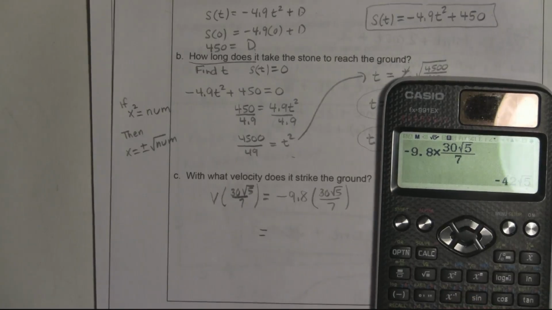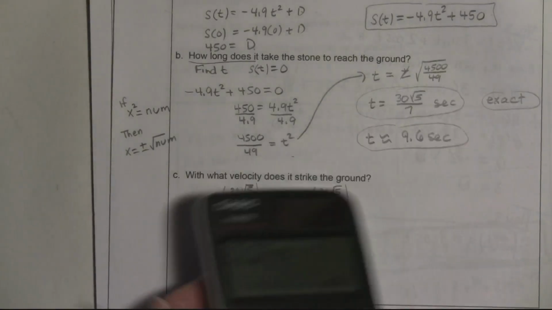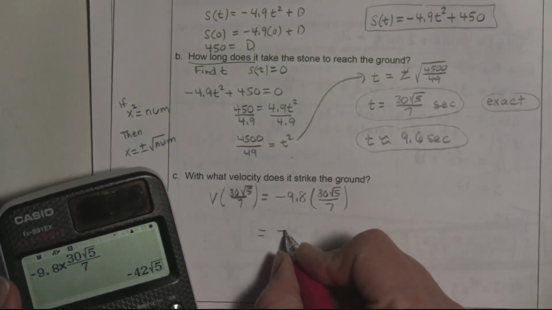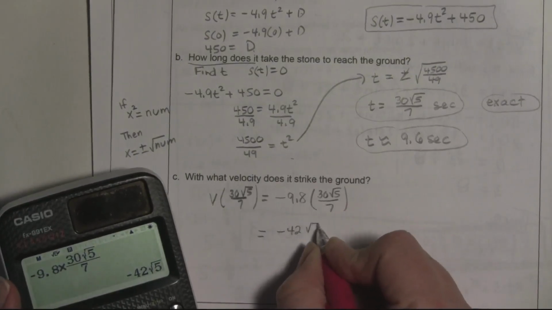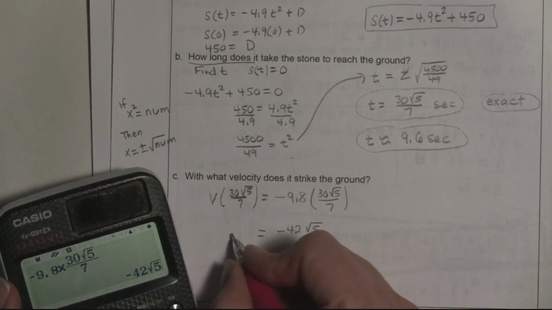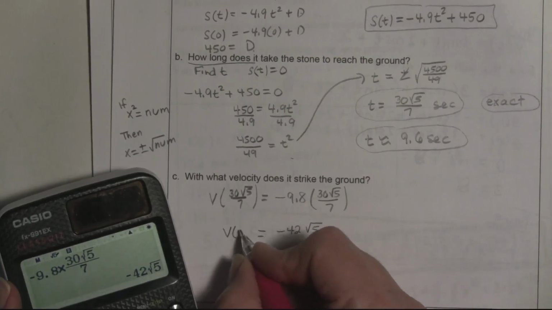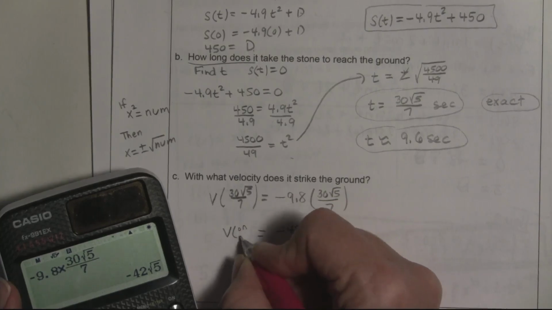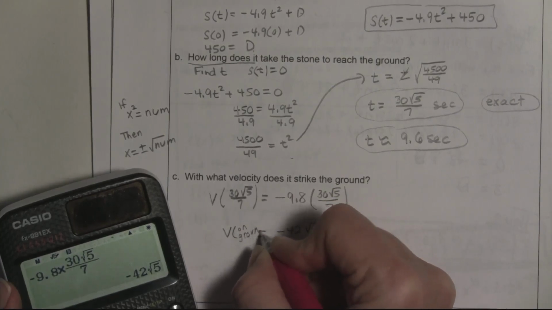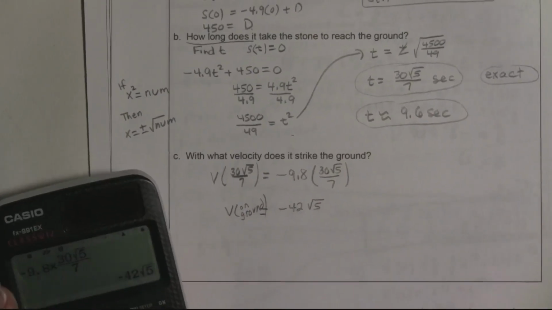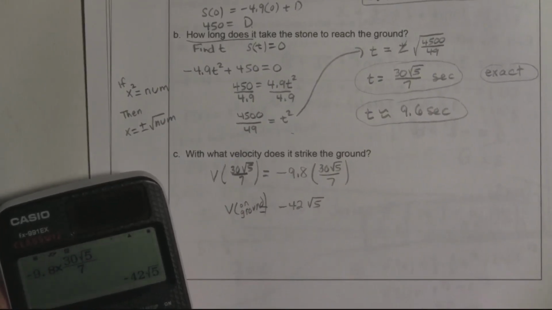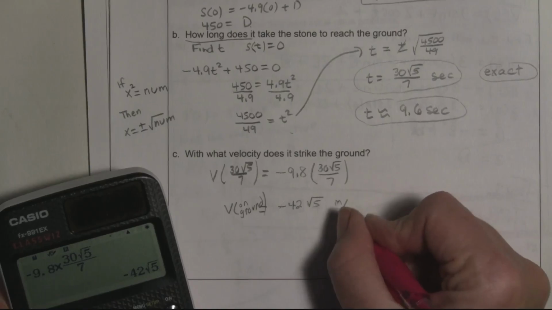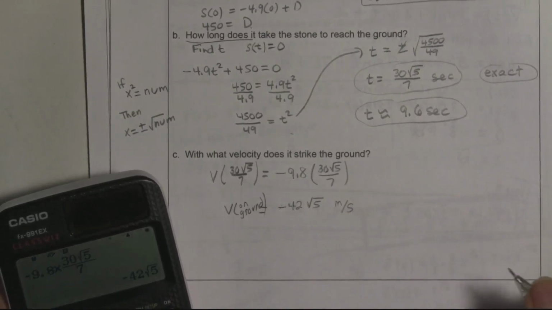And the calculator says that's negative 42 square roots of 5, which I was really grateful that it would give me the exact value. And I said to it, boy, that's really nice of you. And this is the velocity when it just strikes the ground. And now the unit should be meters per second.